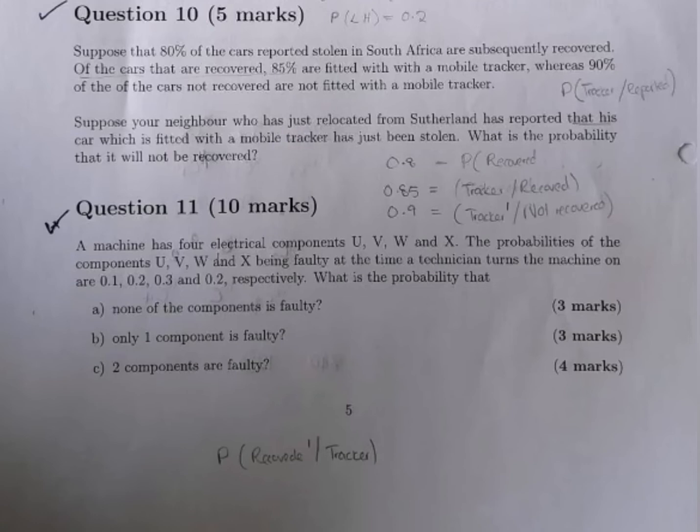So question 11 says, a machine has 4 electrical components, U, V, W, and X. The probabilities of the components U, V, W, and X being faulty at the time a technician turns the machine on are as given, respectively. What is the probability?